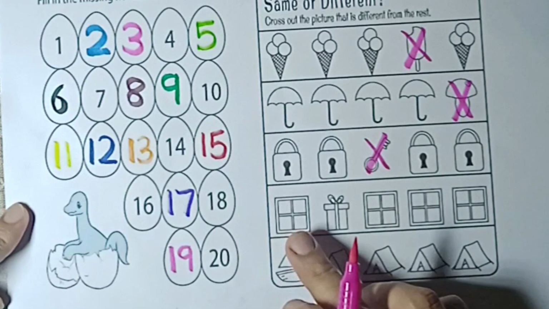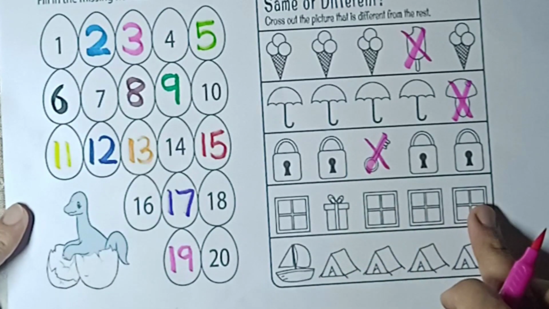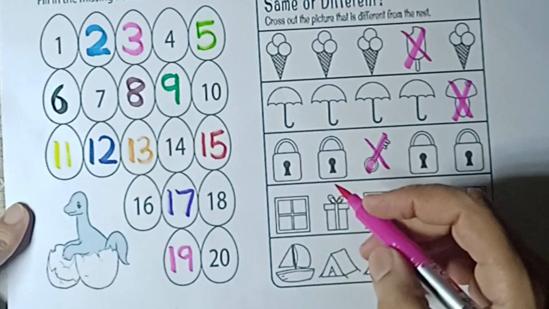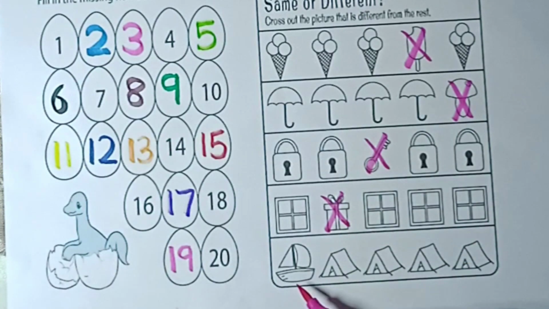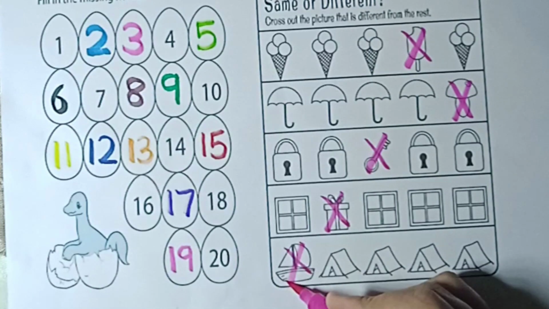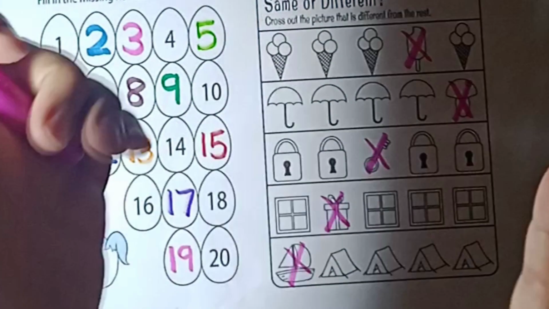Look at this. It's a window and this one is a gift. These are the same. So we need to cross out this. And look at these pictures. This is different and these four are the same. Very good.